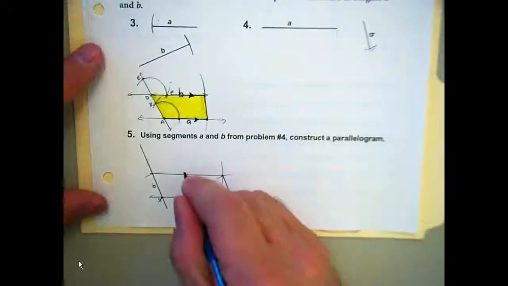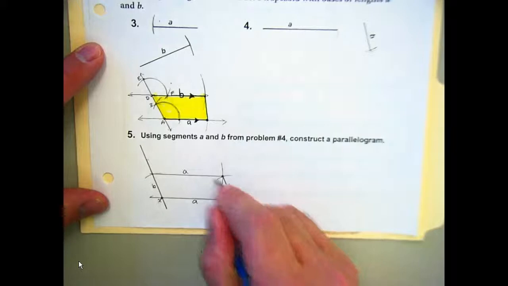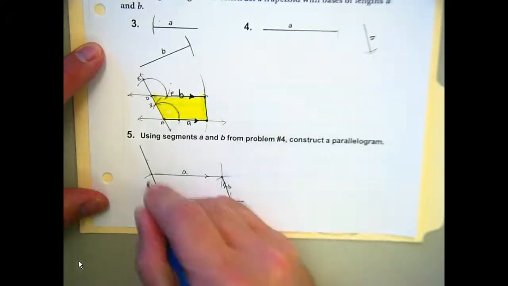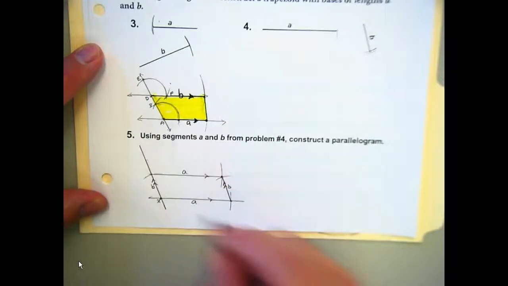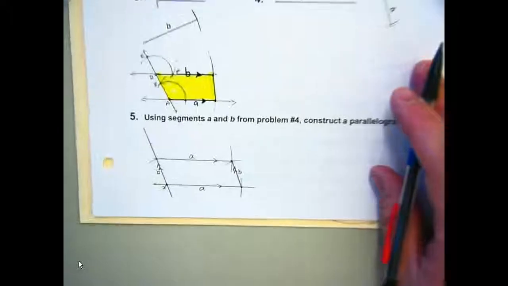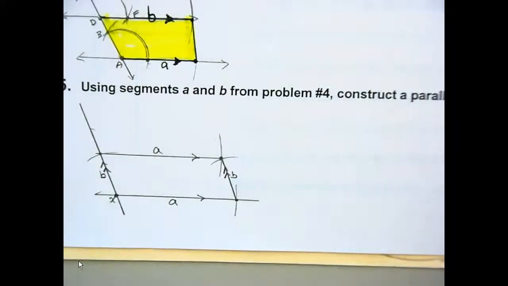How did I get what? You figured it out, man? Okay, make sure you put your markings there. Your parallel symbols. Very aerodynamic.